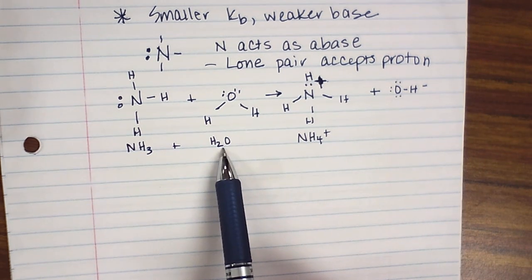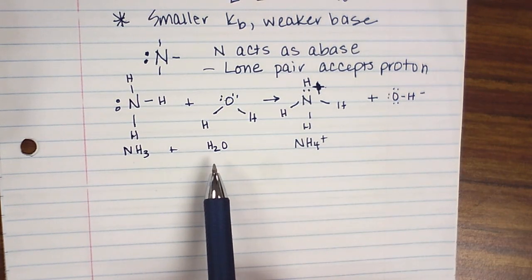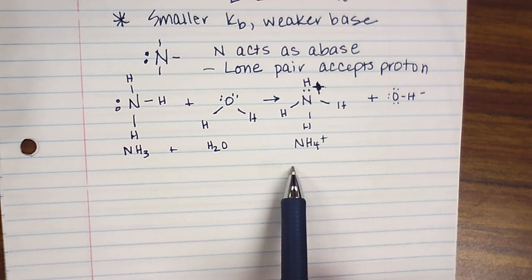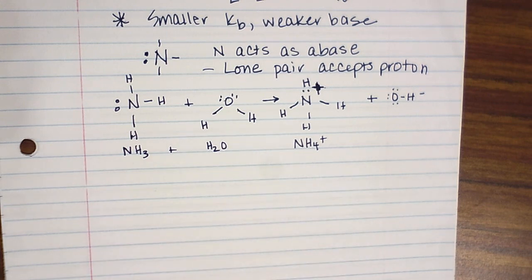So water is a neutral acid, right? So this is like strong base, neutral conjugate acid, right? Weak base, pretty strong acid, conjugate acid, right? So this is the classic reaction with the base, like the hydrochloric acid reaction. This is the classic basic reaction because nitrogen acts as a base with that lone pair.